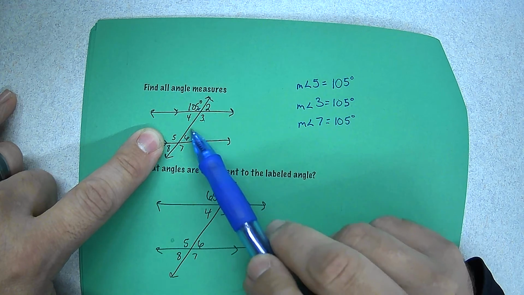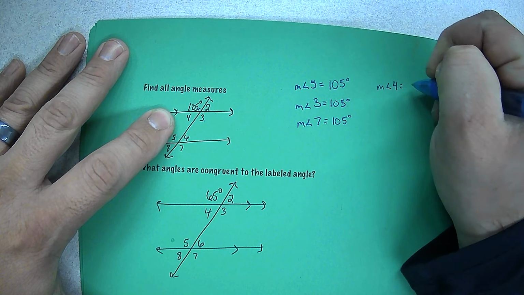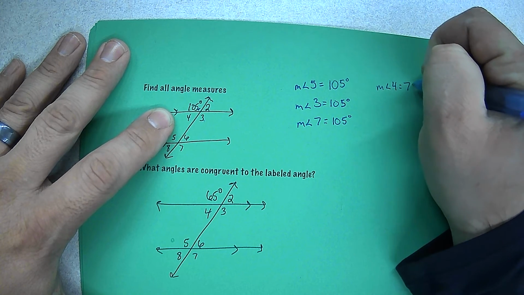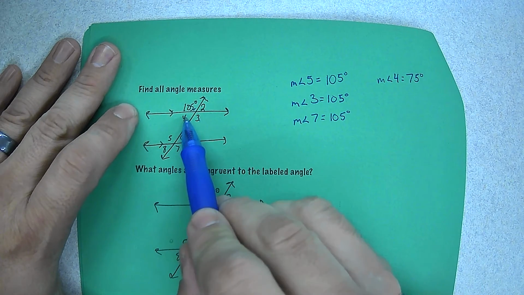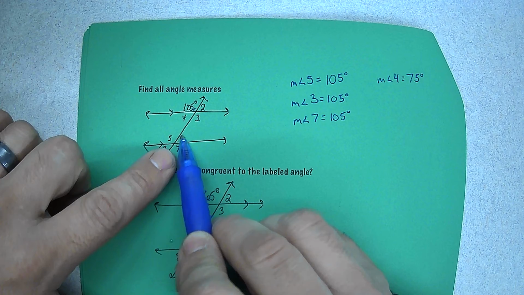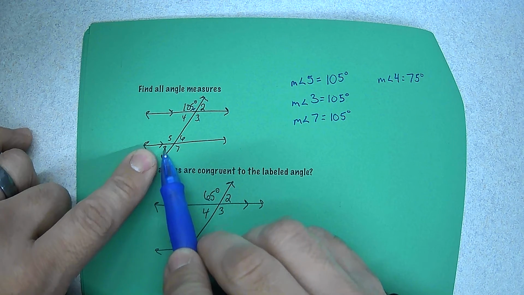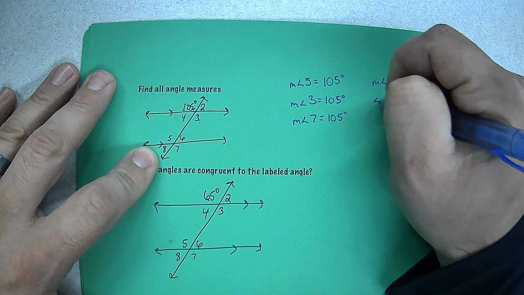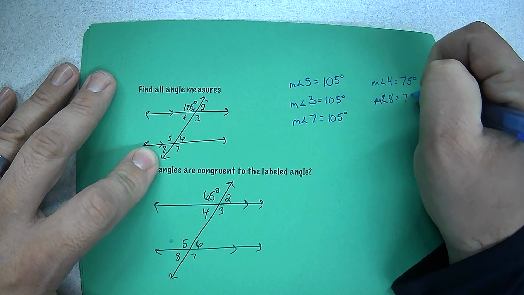If this is 105, the measure of angle 4 must be 75 degrees to equal 180. Because of corresponding angles, the measure of angle 8 is also going to be 75 degrees.